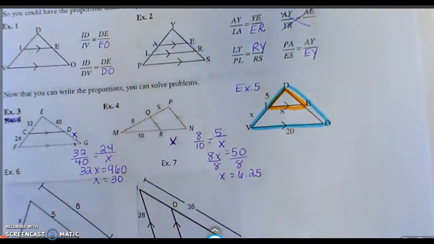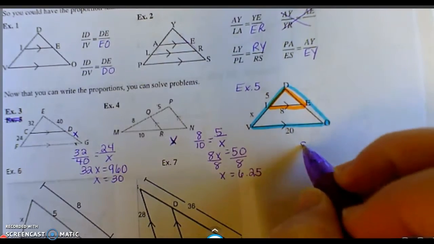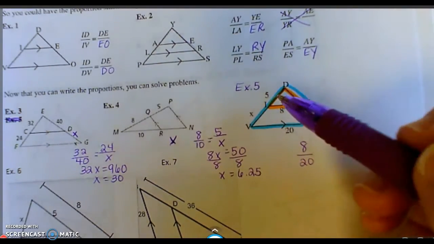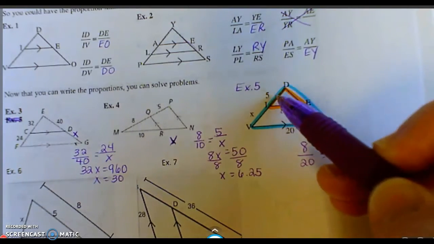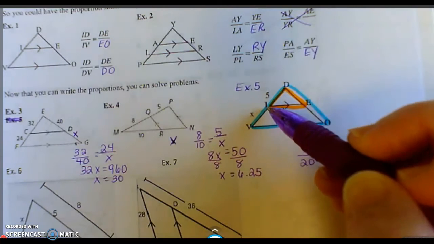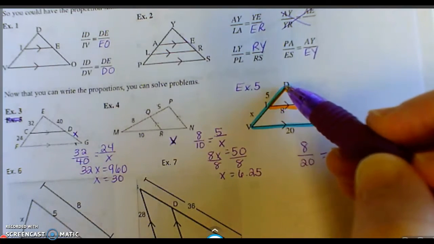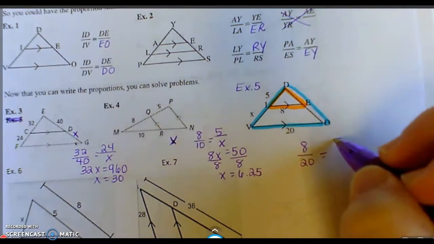Because I know that 8 and 20 are going to correspond together because they're the ones that go together, 8 over 20. But the problem is the part that it compares to is the side of the triangle. You don't just compare it to 5 and x, because x is not the side of that big triangle. So what we have to compare it to is the side of the orange, which is 5.